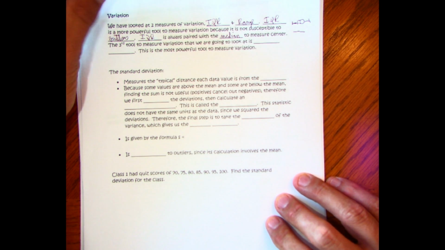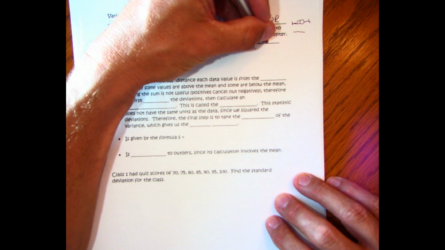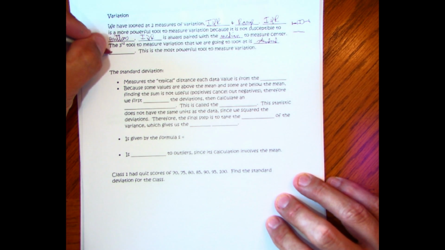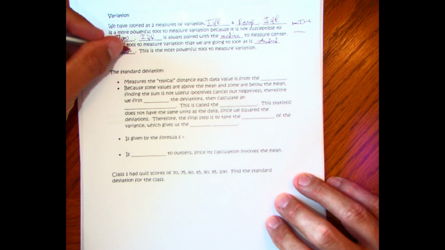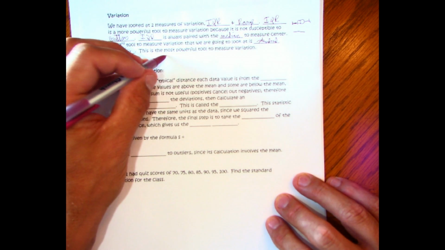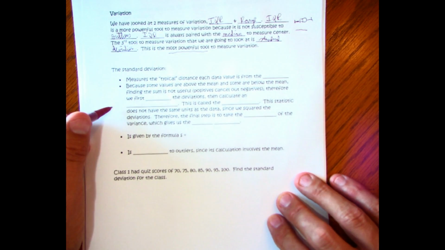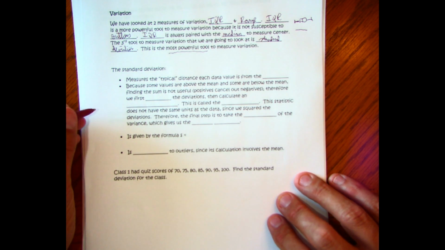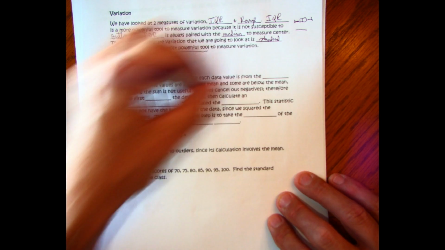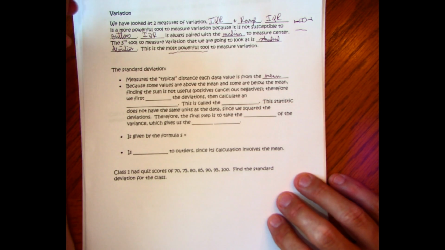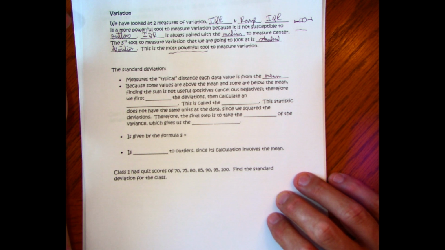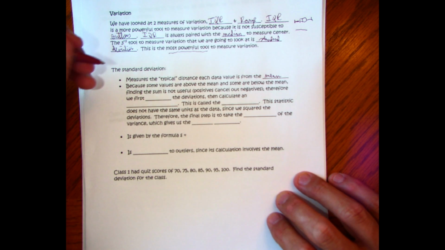So the third tool to measure variation we're going to look at is called standard deviation. Okay, this is the most powerful tool to measure variation. Standard deviation measures the typical distance each value is from the mean. So obviously standard deviation is going to be paired with the mean, since the mean is part of its calculation. Because some values are above the mean and some values are below the mean, finding the sum of these differences is not useful. Positive cancel out negatives.